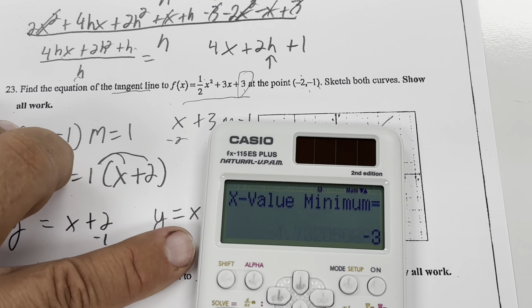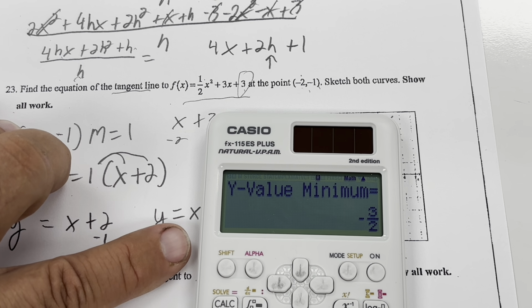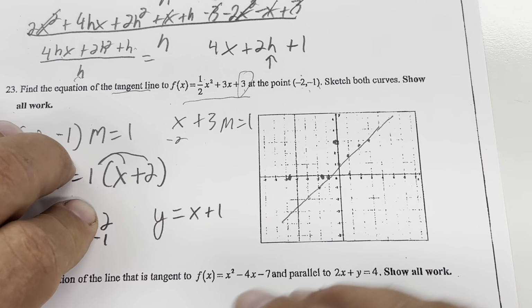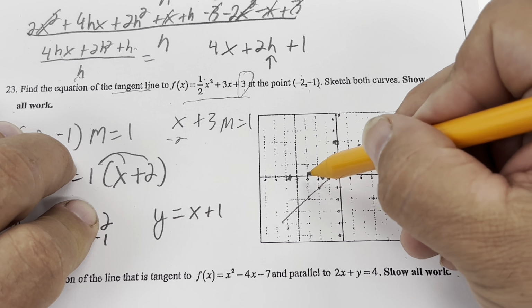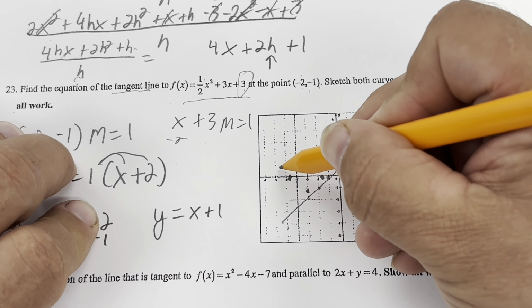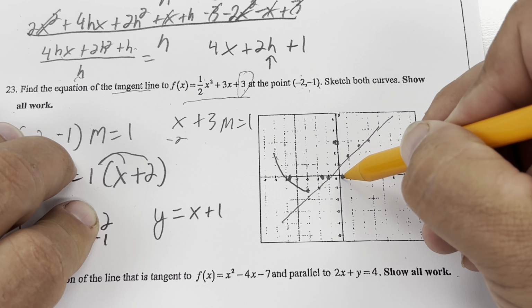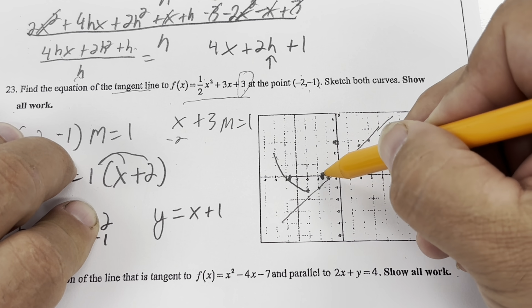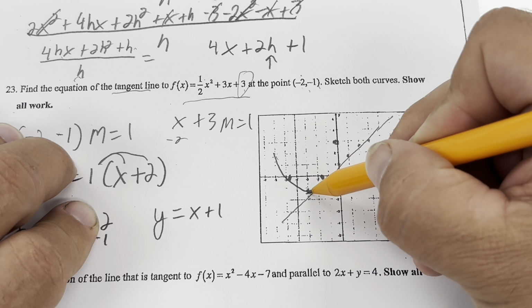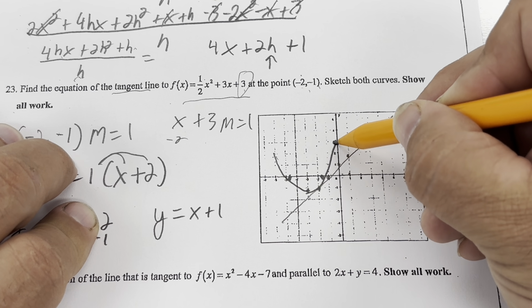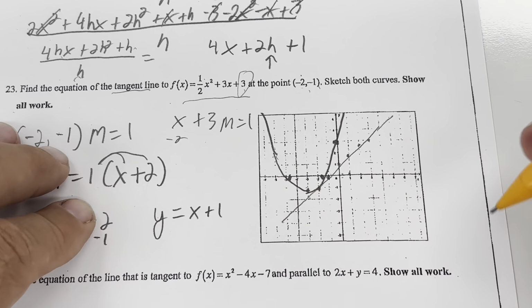Now I'm going to get my vertex, negative 3 and negative 1.5. Negative 1, 2, 3, negative 1.5. And it's tangent at negative 2, negative 1. It's just going to touch right there and then go up. That's a tough problem.